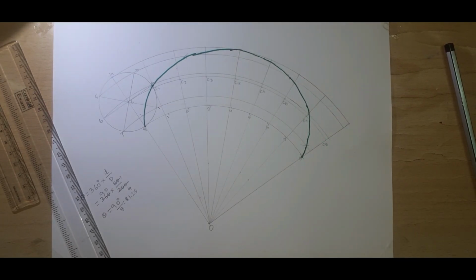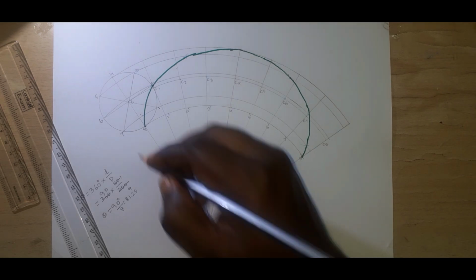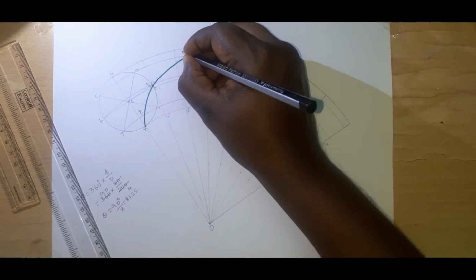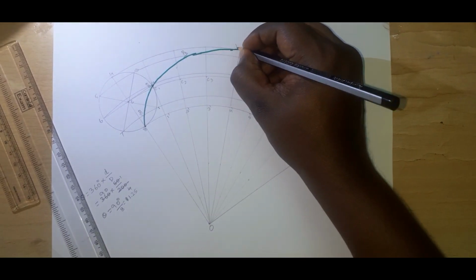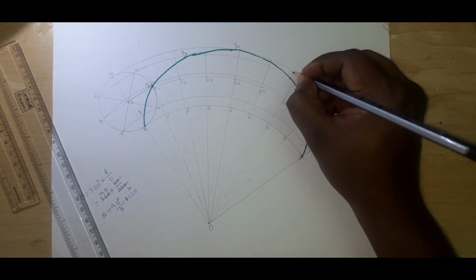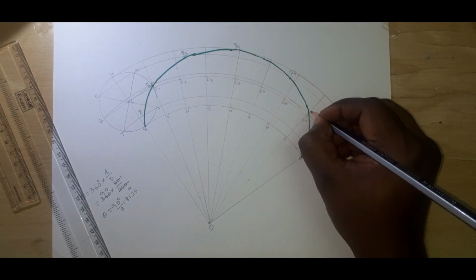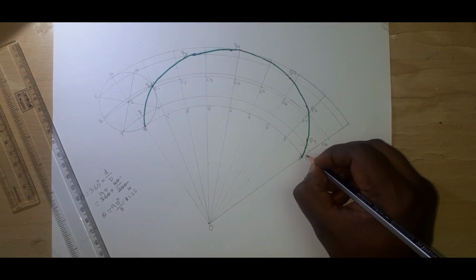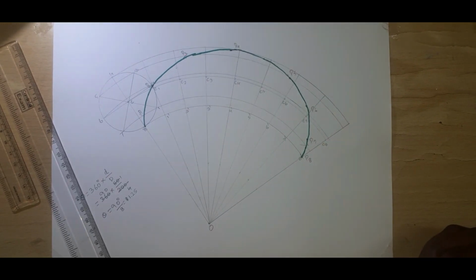Now we can also give the names here. This is P1, this is P2, this is P3, this is P4, this is P5, this is P6, this is P7 and this is P8. So that's all, we have given the names.